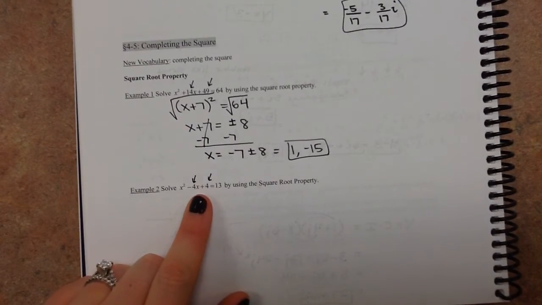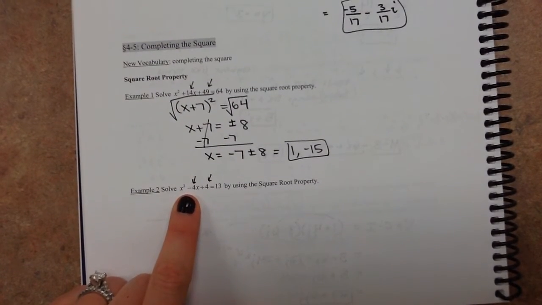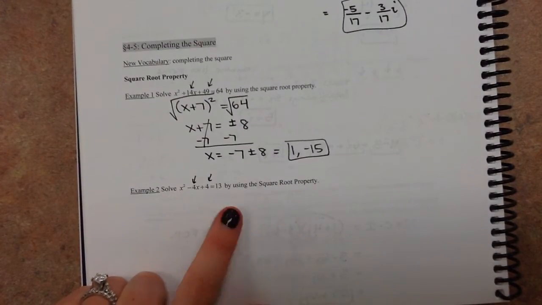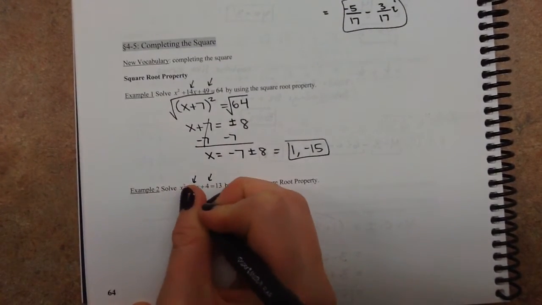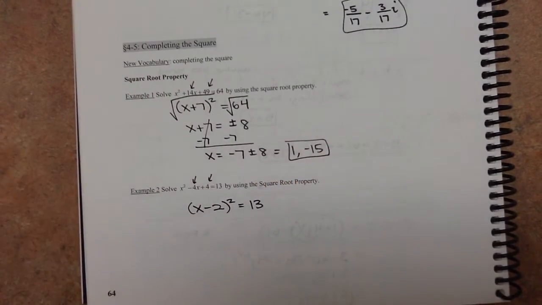So same factoring pattern that we had up here. When we're trying to factor down, we want to know what multiplies to 4 and adds to -4, and that would be -2 and -2. So instead of writing x minus 2, since it's the exact same factor, I'm just going to write x minus 2 squared, and then you just leave the 13 on the right.